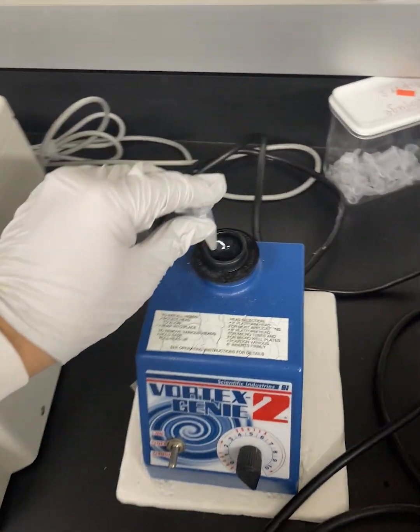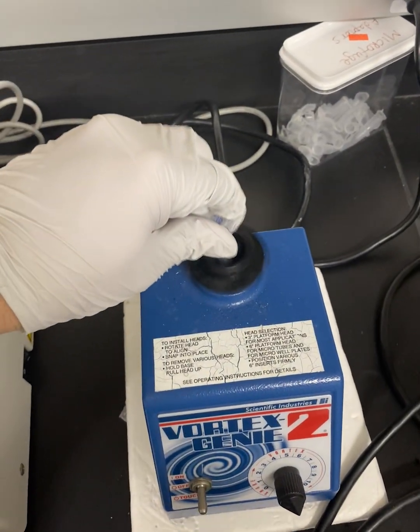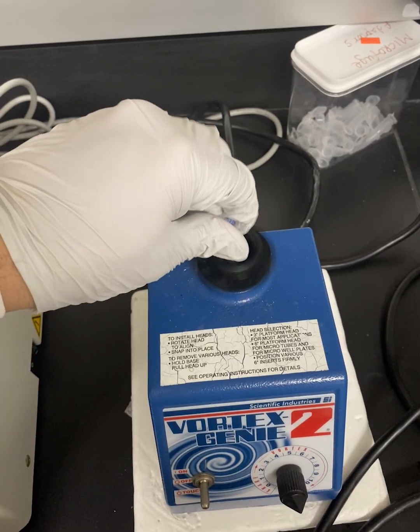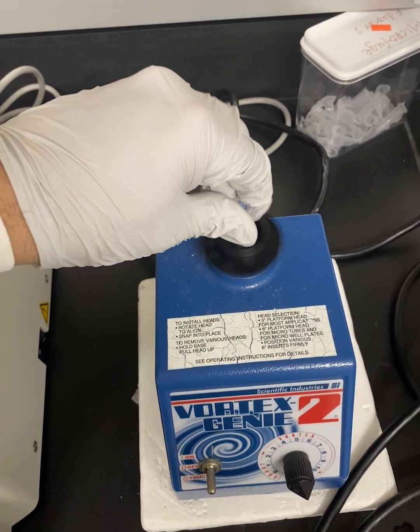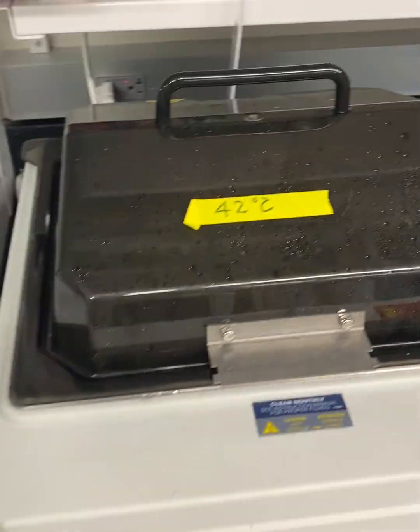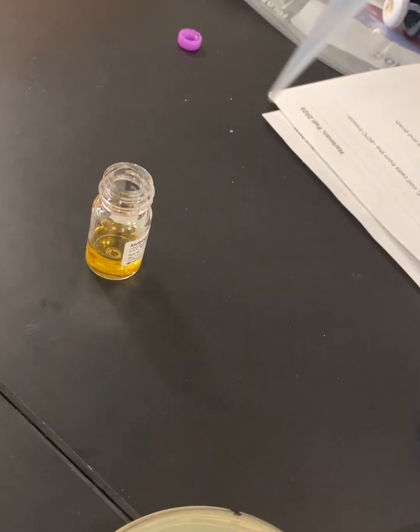Then comes the heat shock step. We transfer the cells from ice to a 42 degrees Celsius water bath for exactly 30 seconds. This brief heat pulse forms transient pores in the membranes and drives plasmid into the cells. Immediately afterwards, we return the cells to ice for 2 minutes to help the membrane reseal.